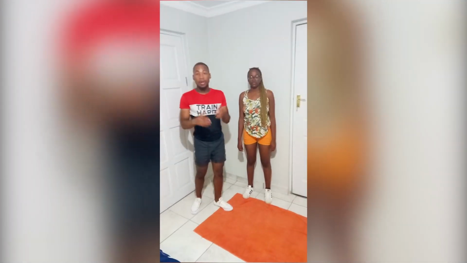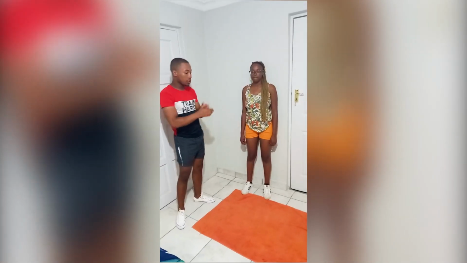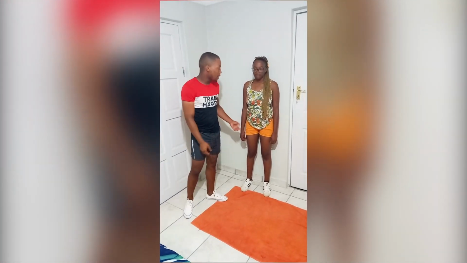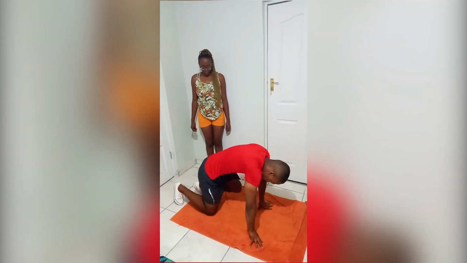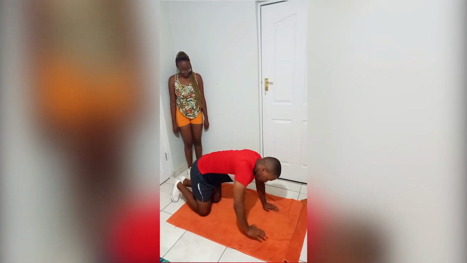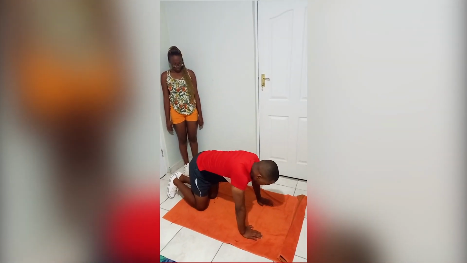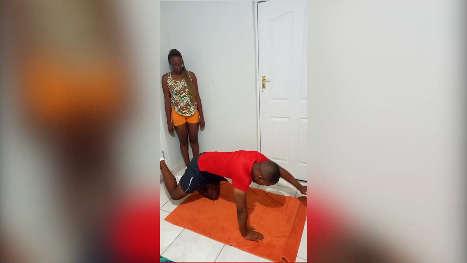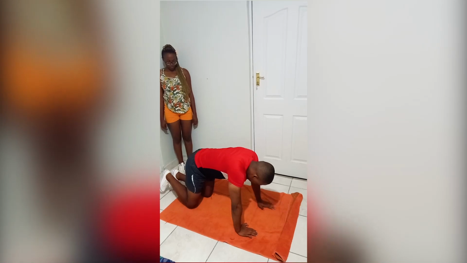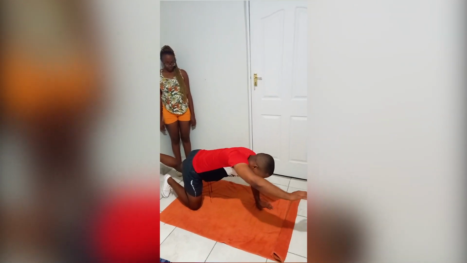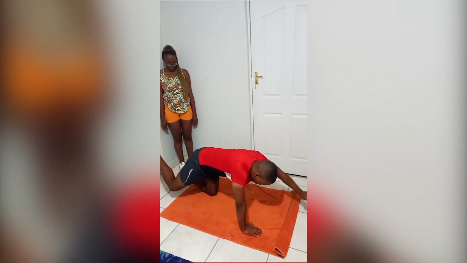Okay, for our core exercise, we'll be doing the Superman pose. I will show Melissa how it's done, then you follow. First of all, make sure your knees are down and your hands are down below the shoulder level. And then you lift slowly for 10 seconds. Then you go down again with slow range of motion. Make sure to have full control of your body.